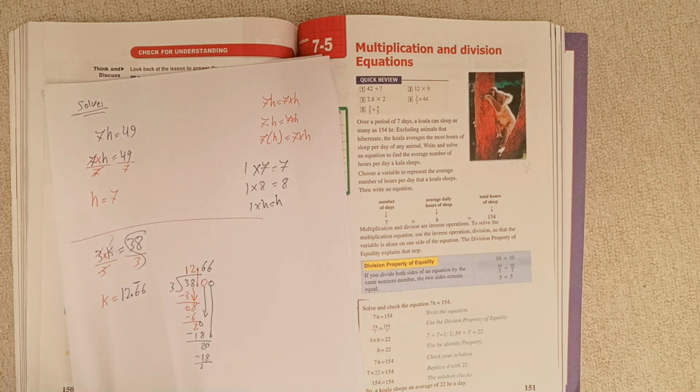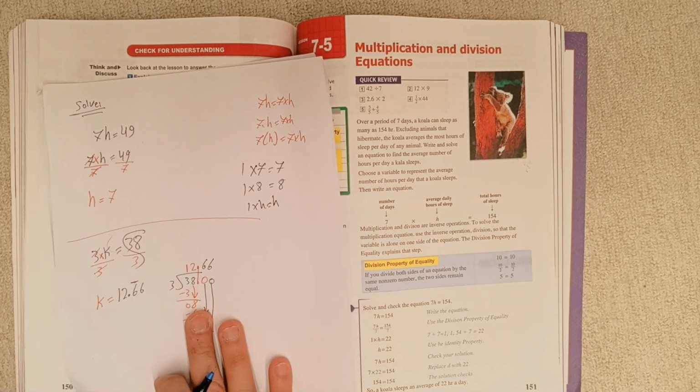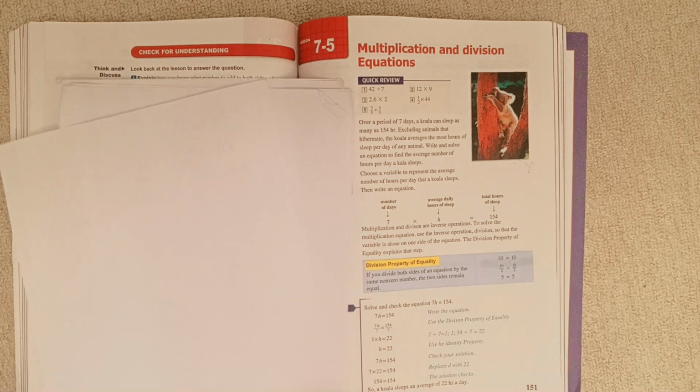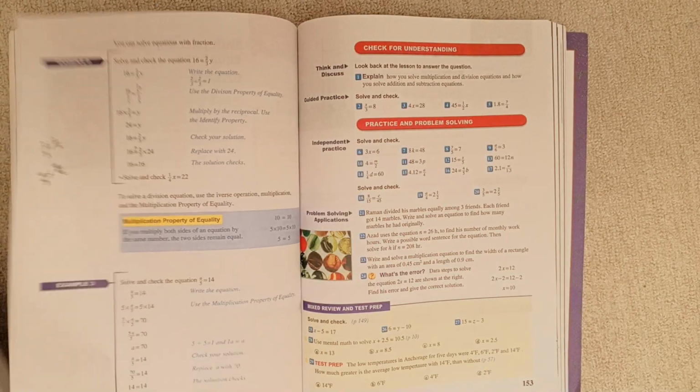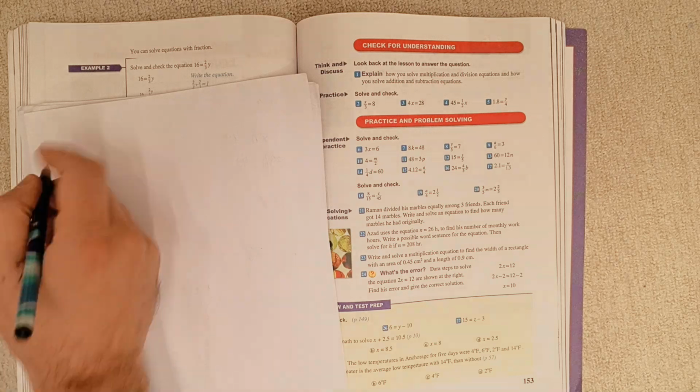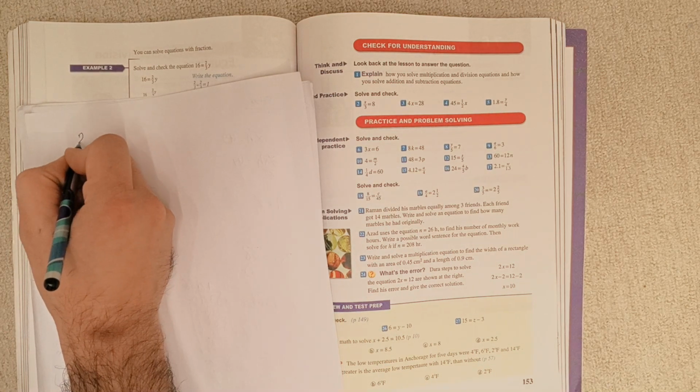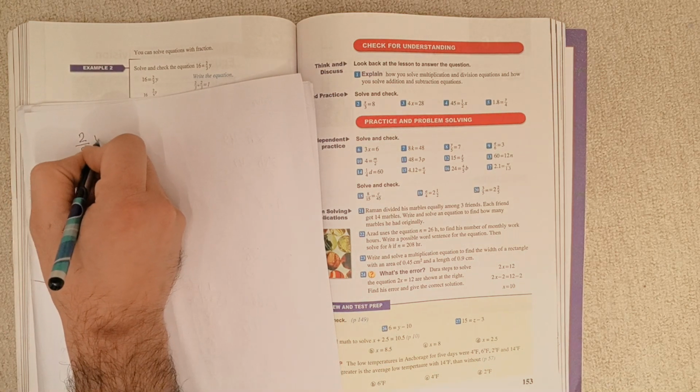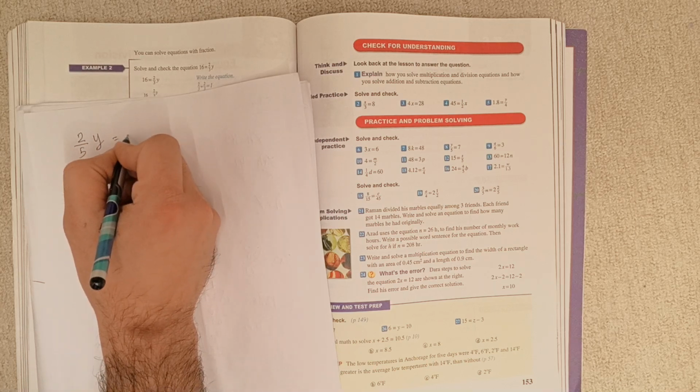Okay, this whole lesson is about taking the opposite. The opposite of addition is subtraction. The opposite of multiplication is division, and of division, multiplication. So, another example. Let's say 2 over 5 y is equal to, let's say, 12.